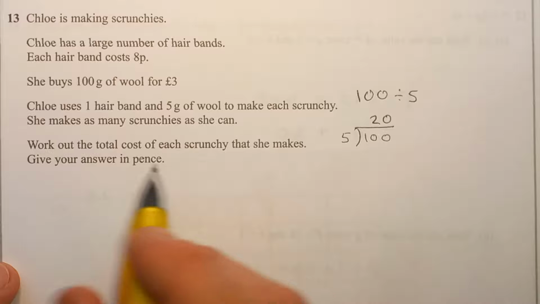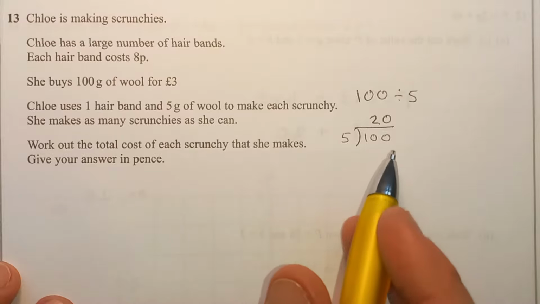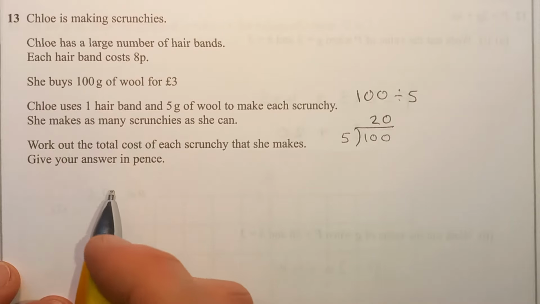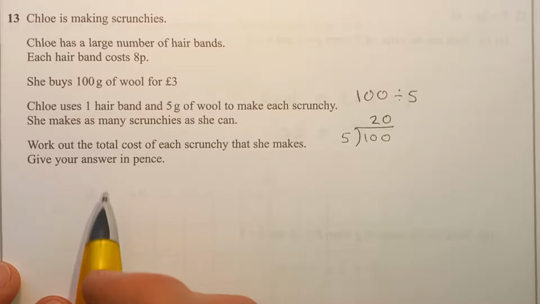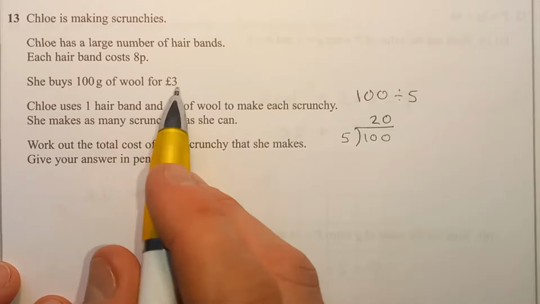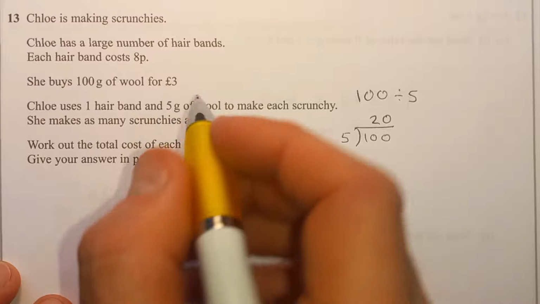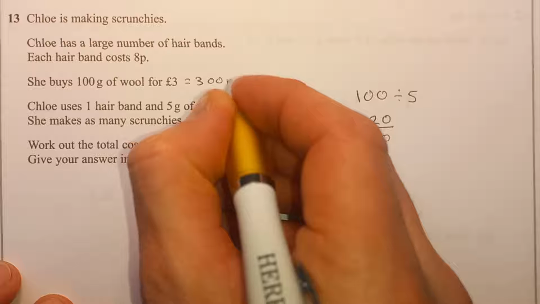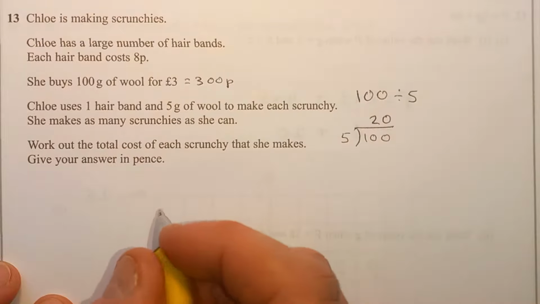So we've got to work out the total cost of each of them. So we know that we've got £3 for the 100 grams of wool. And we want the total cost of each scrunchie. So we've got £3 for all of them. What we can do is think of that as 300p or 300 pence.